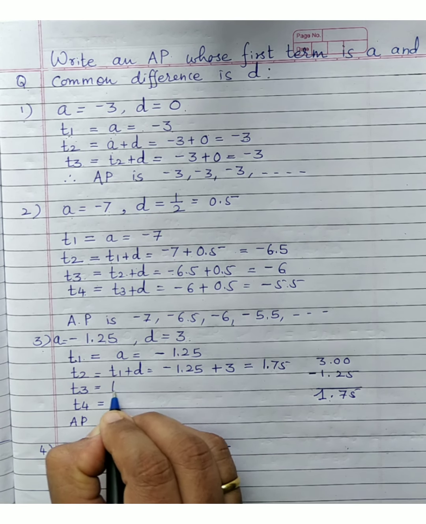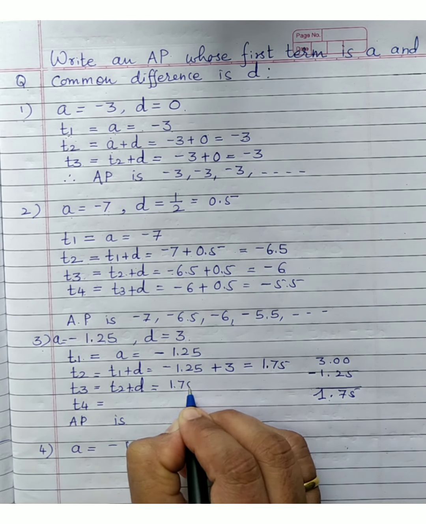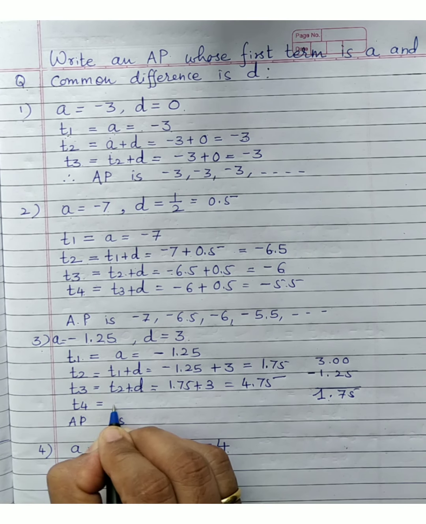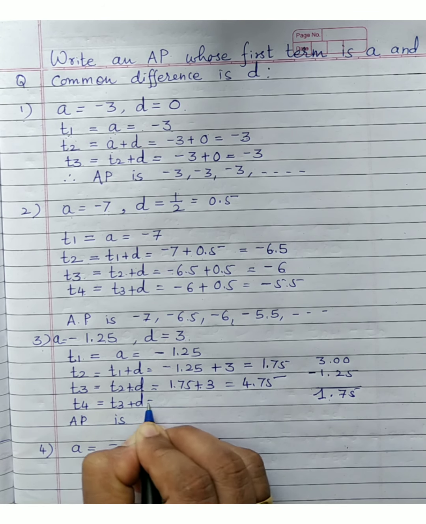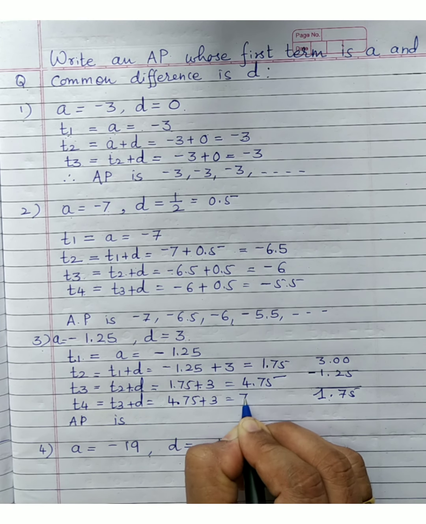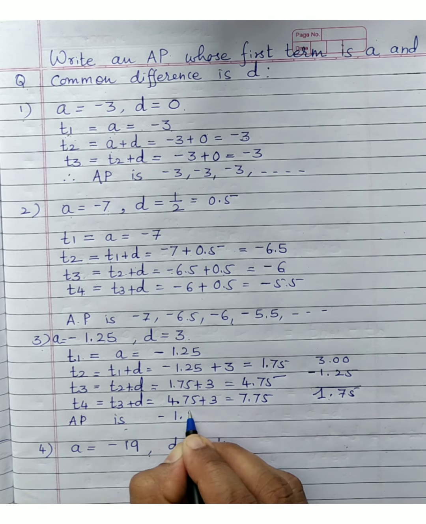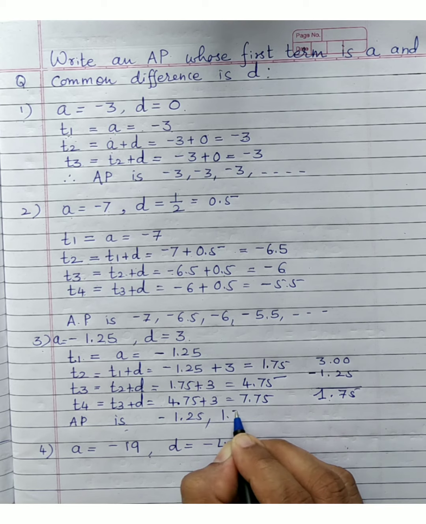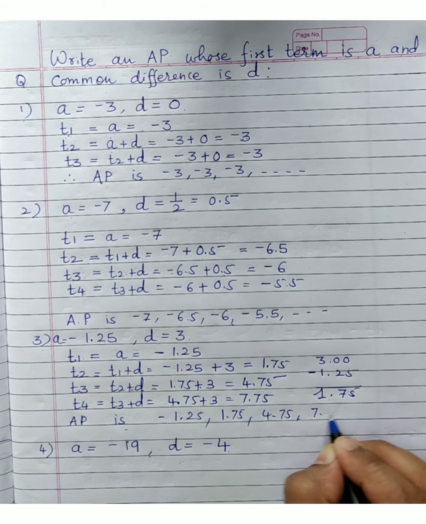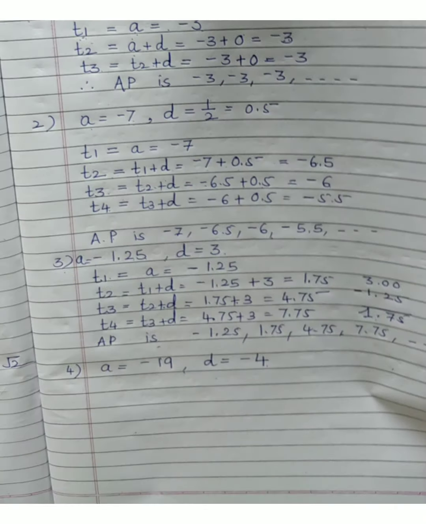Now T2 plus D, T3, right? So 1.75 plus 3, 4.75. T3 plus D, 4.75 plus 3, 7.75. So what is the arithmetic progression? Minus 1.25, 1.75, 4.75 and 7.75 and so on. Last one more question, then the remaining you please try yourself.